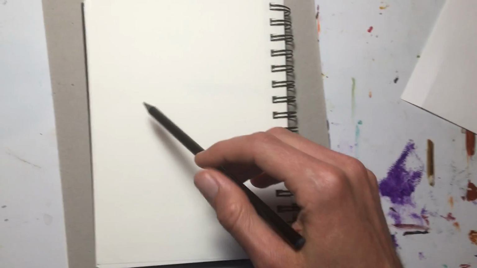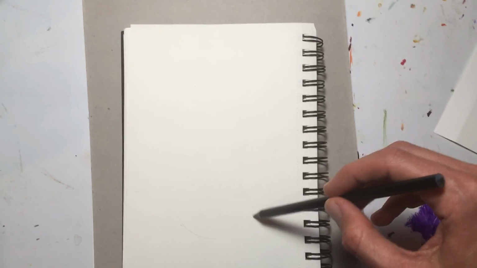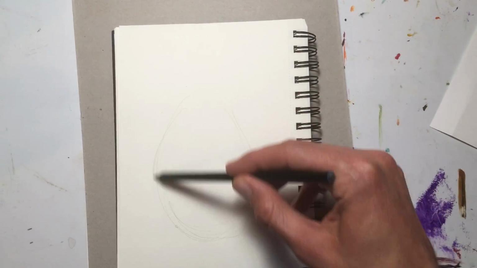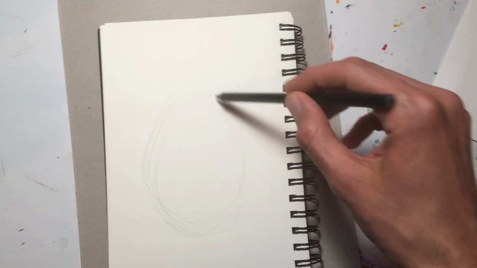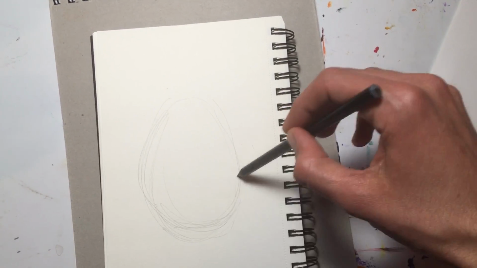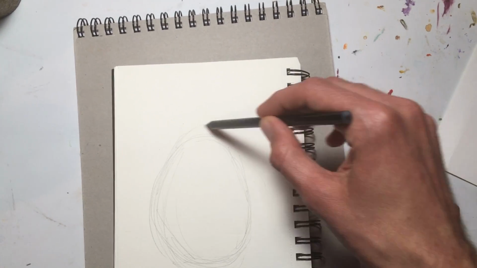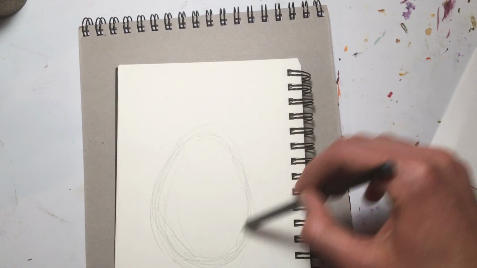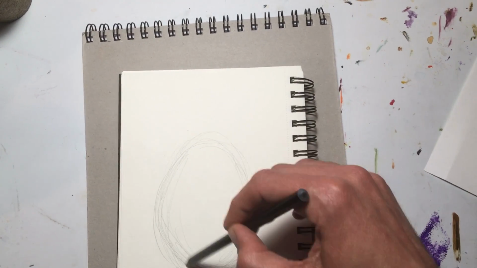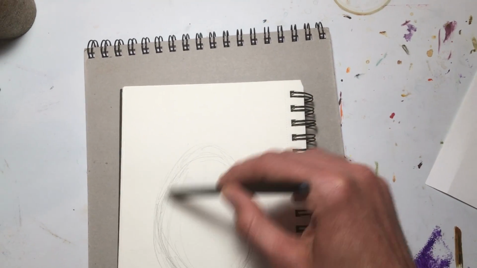So the first thing we're going to do is lightly sketch out a shape. And that shape, I want you to think about it like an egg. And we're going to get to why in a second. But when you think of faces, our faces are not circles, okay? Our heads are not circles. It's more of an ovally shape. And one way we can do that is by drawing this egg shape.